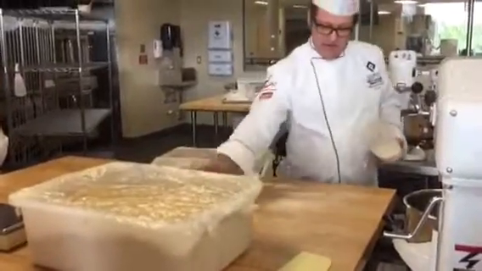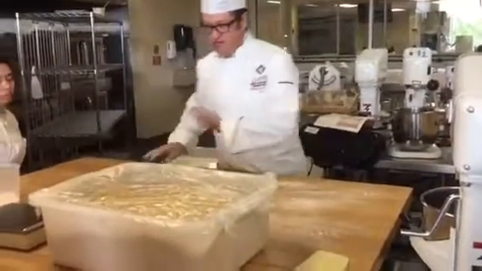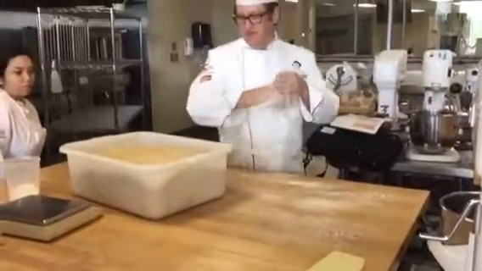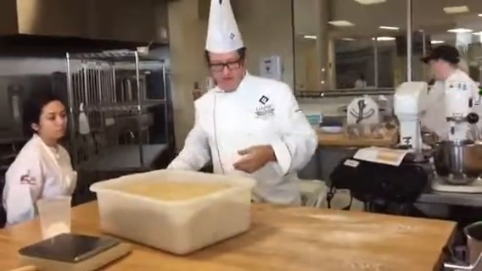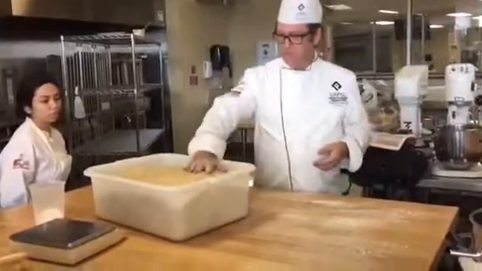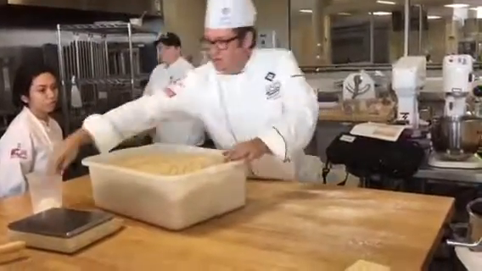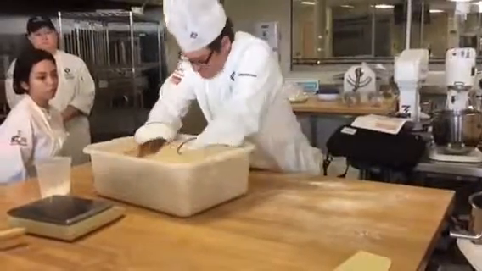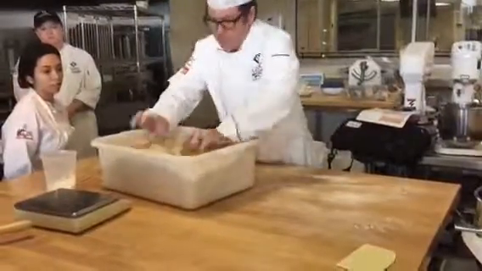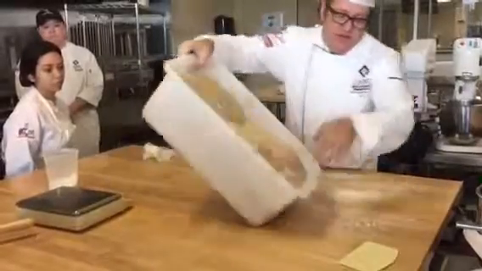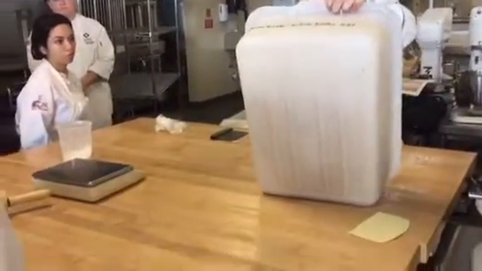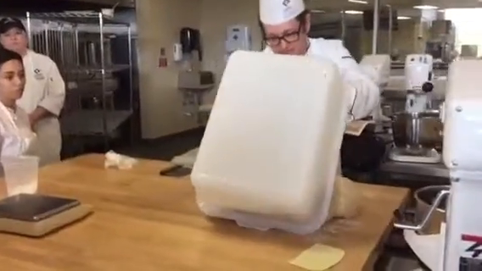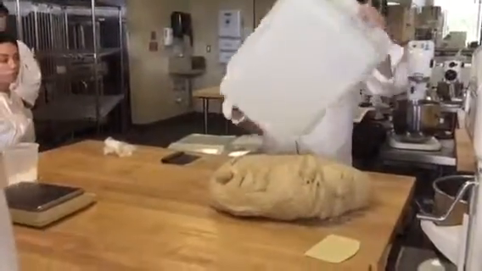So we're going to turn this out onto a little bit of flour. Generally speaking, if you're having to round by hand, you're not going to want it floured there. And then the amount of flour you put down on your bench really is a reflection of how sticky your dough is, right?